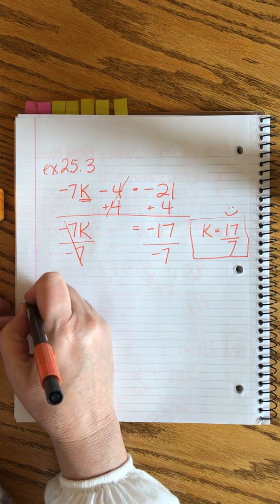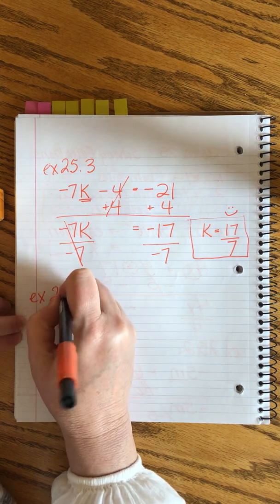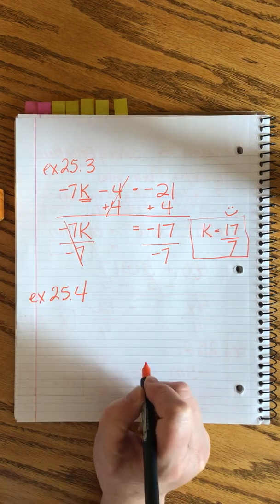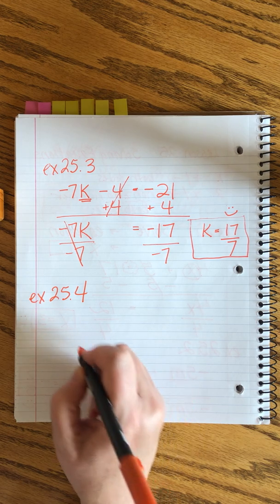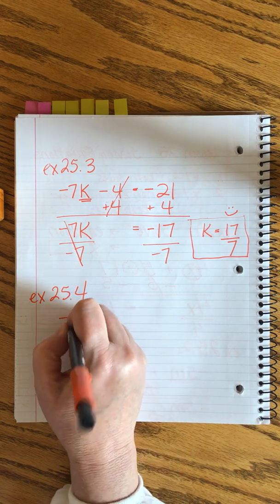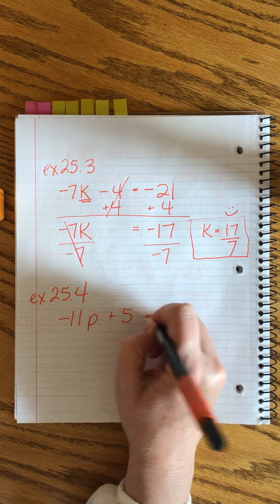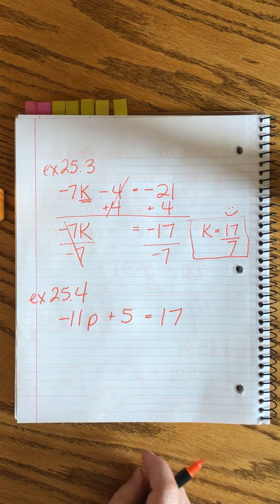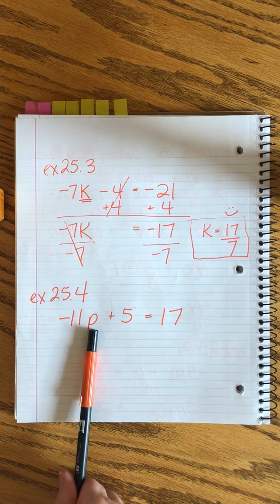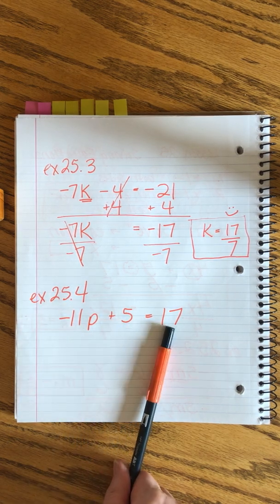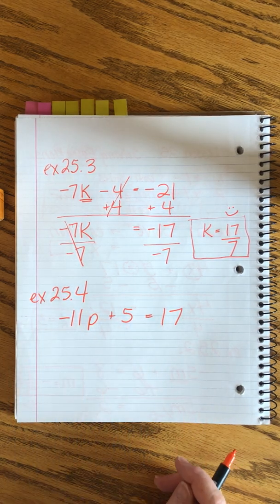Off we go to the next one. Example 25.4. Solve. These all have pretty much the same format. Number times a letter plus or minus a number equals a number. Okay, so that has been consistent in all of these.